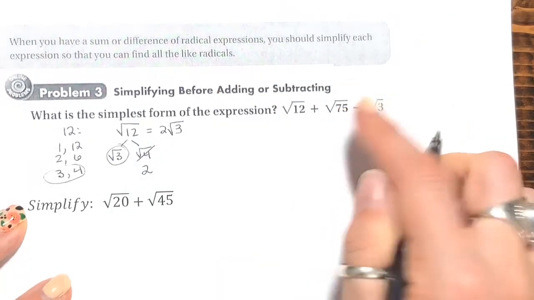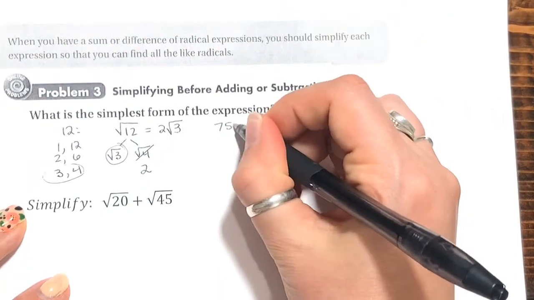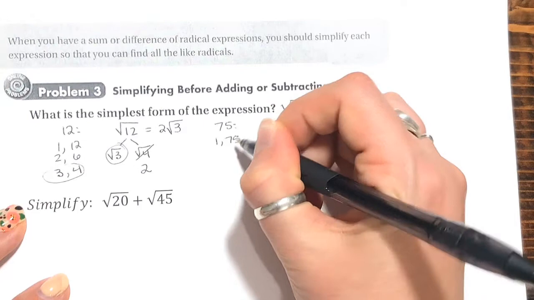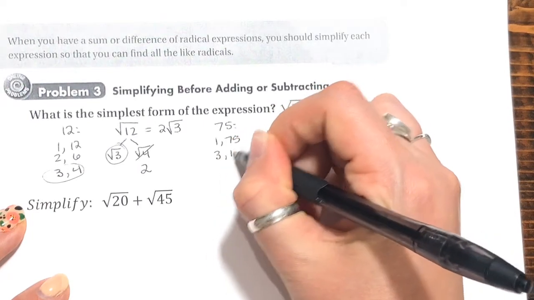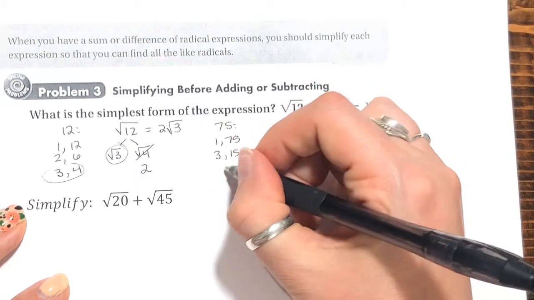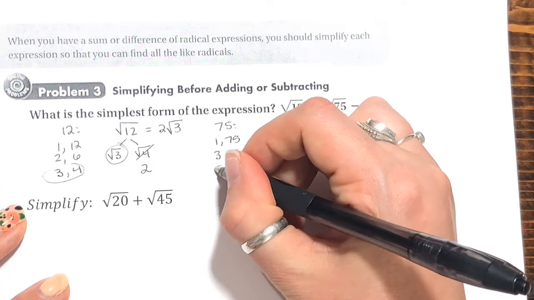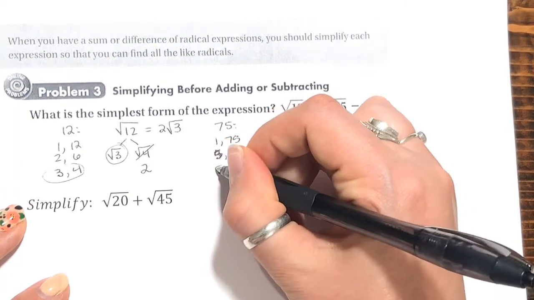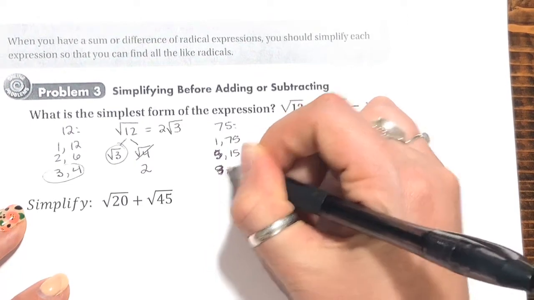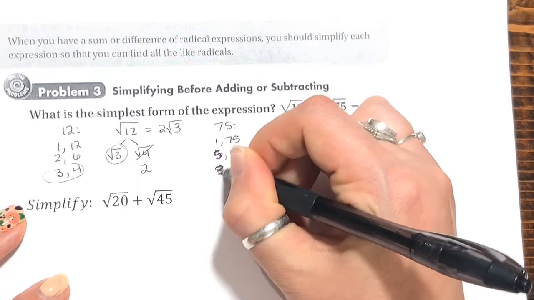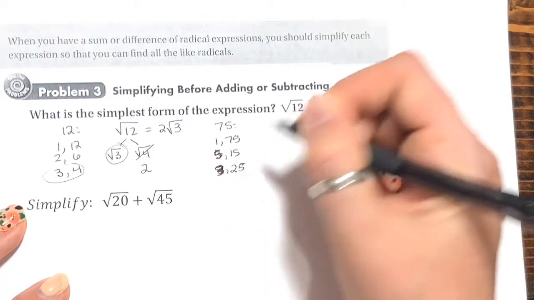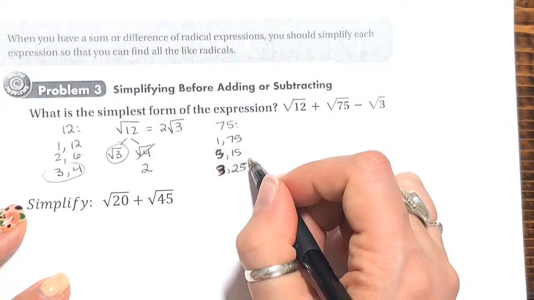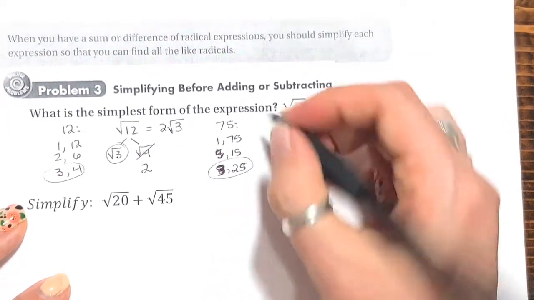Now let's look at 75. Our factors of 75, we could do 1 and 75. There's 3 and 15. Those aren't perfect squares. There's 5 and, or sorry, I did that backwards. That was 5 and 15. And this is 3 and 25. So 25, though, is a perfect square. So we want to pick this one.